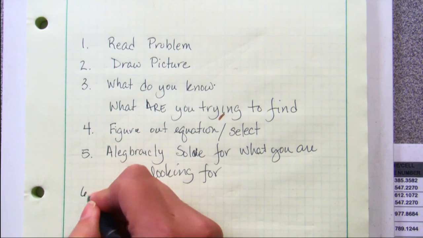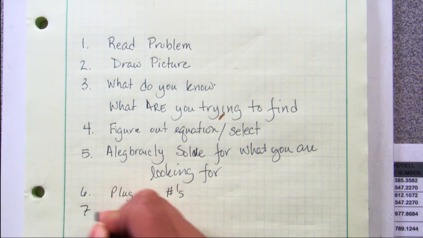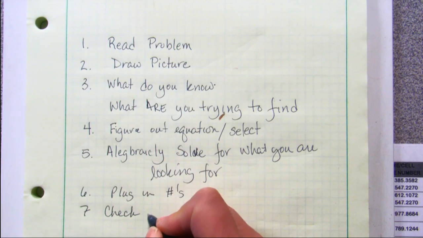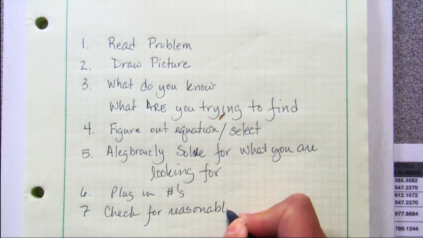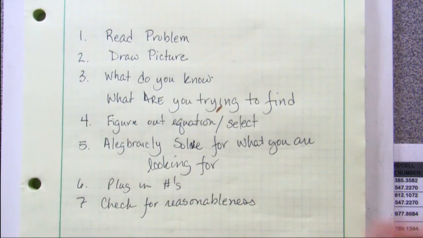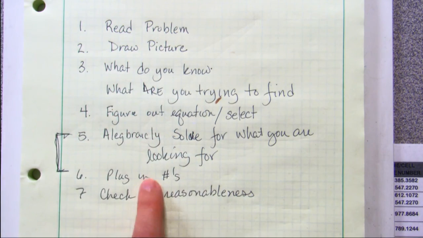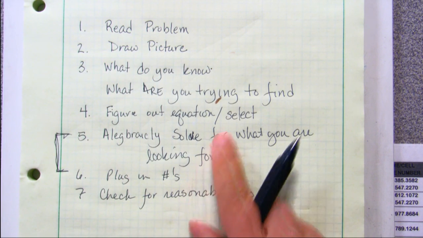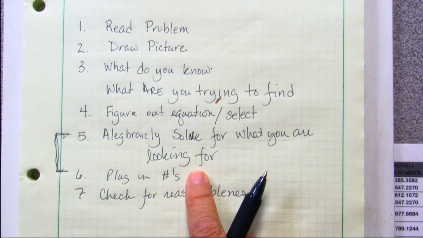And then they say plug in the numbers and then check to make sure it seems reasonable. So these two steps right there kind of go together, and it's going to be whatever is best for the situation or whatever is best for you. The reason they tell you to go ahead and algebraically solve for it is that I may use that solution again and again and again, and it makes it easy to change the numbers.